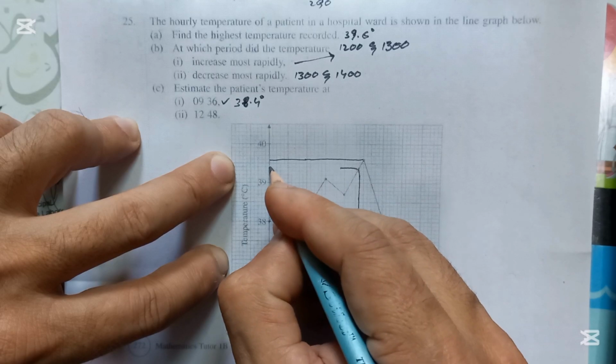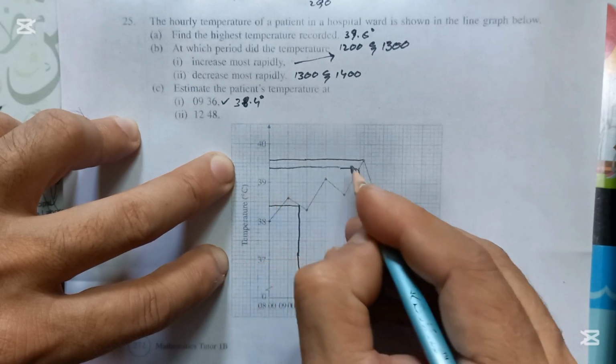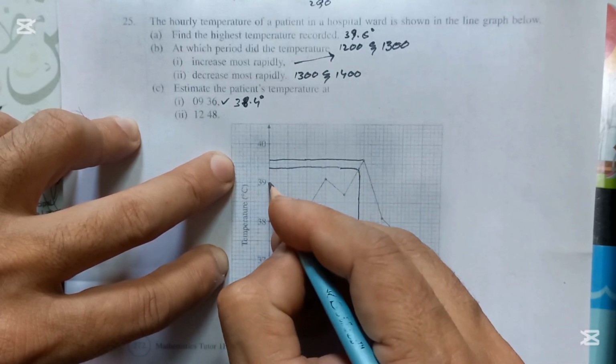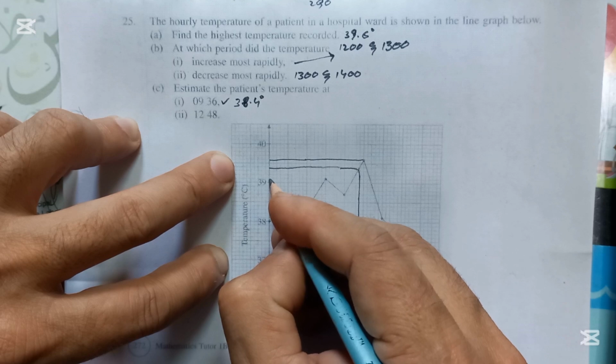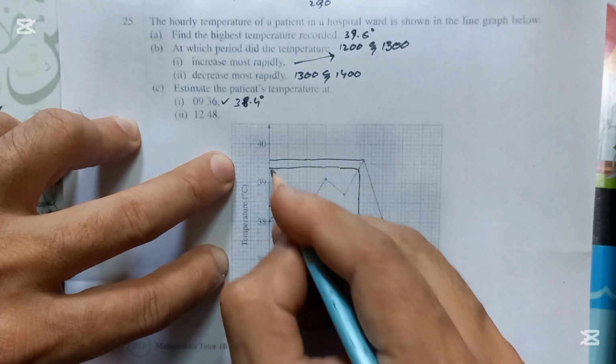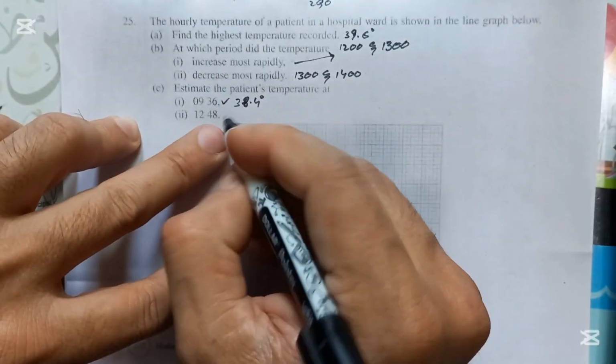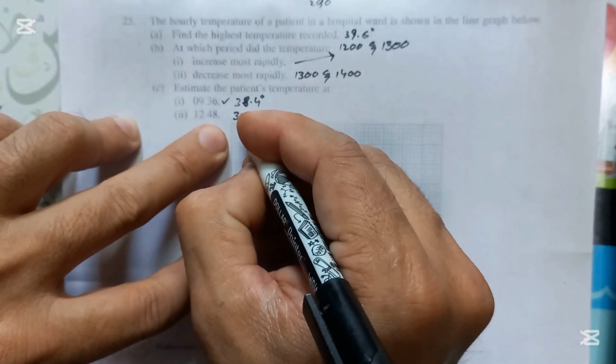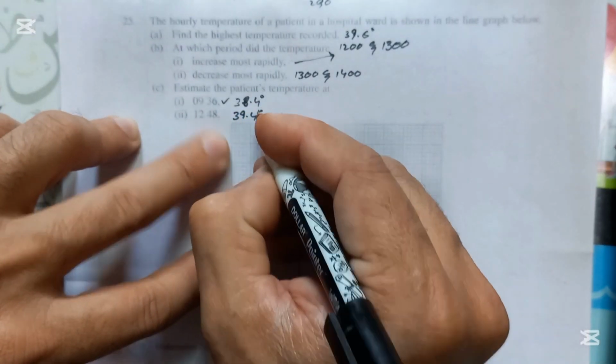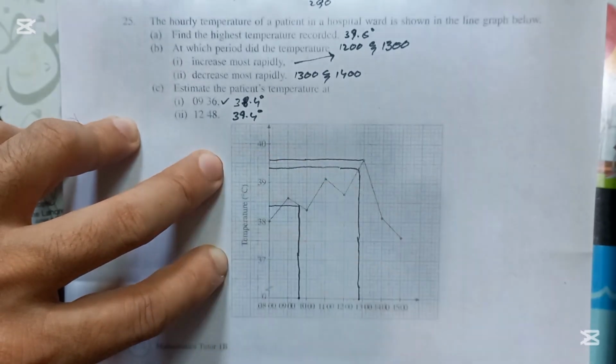So this is the temperature, that is 39.1, 0.2, 0.3, 0.4. So 39.4 is the temperature at 12:48.